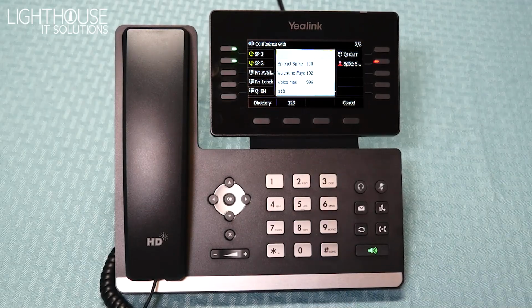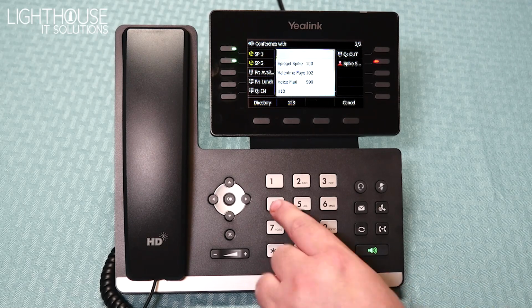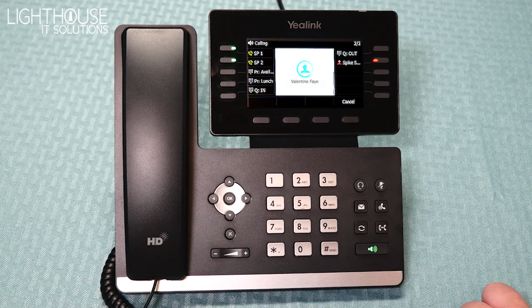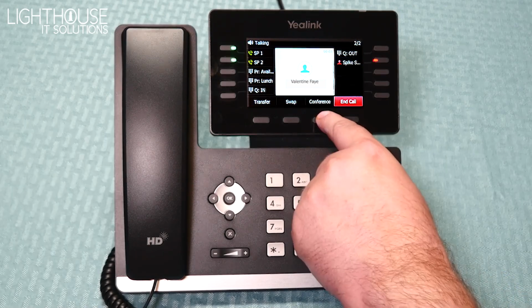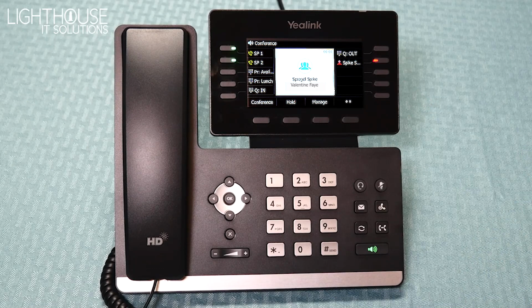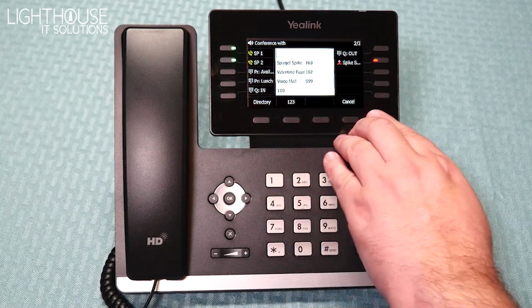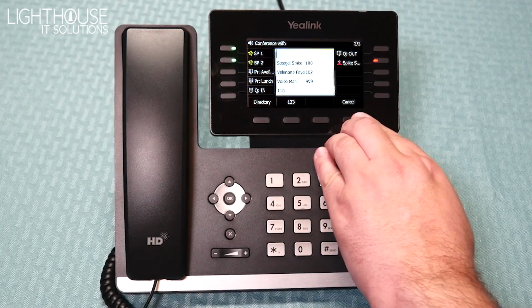From there, we're able to dial any other extension. Simply press the conference button again, and we're added in. Once we're ready, we press the conference button to combine all of the phone calls together.